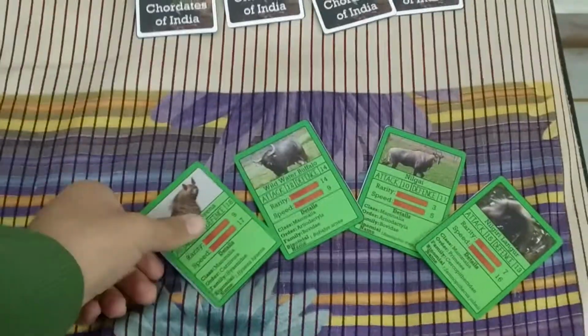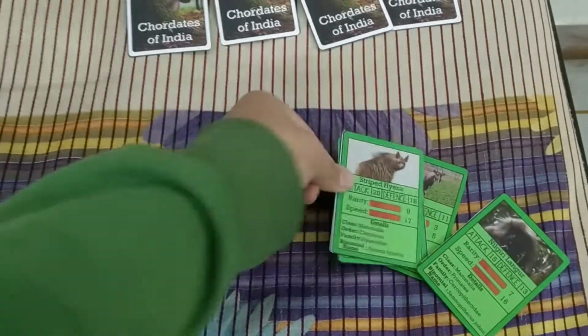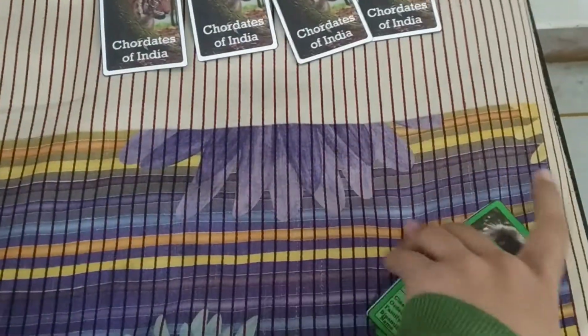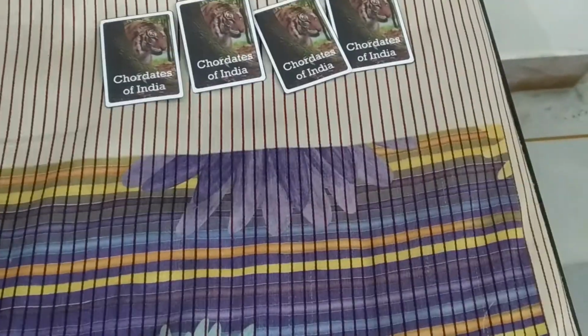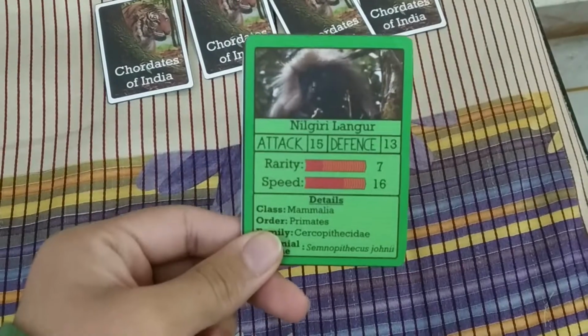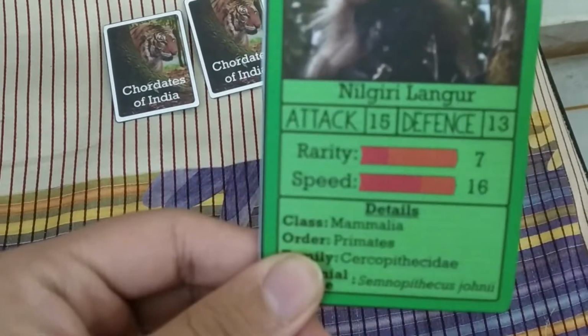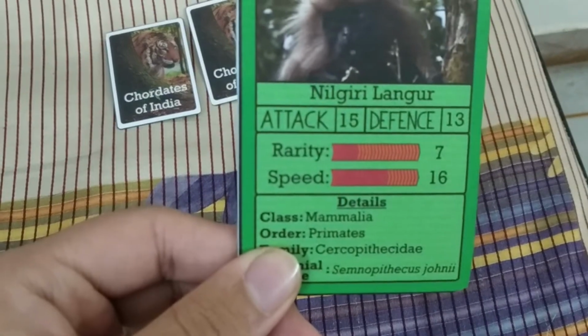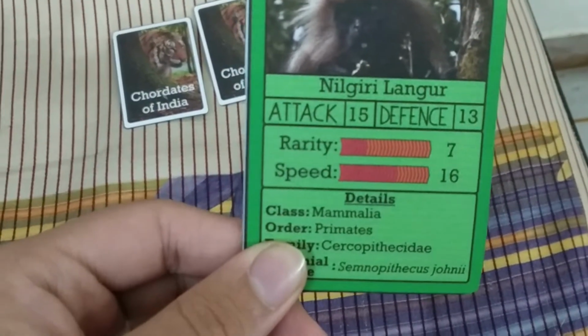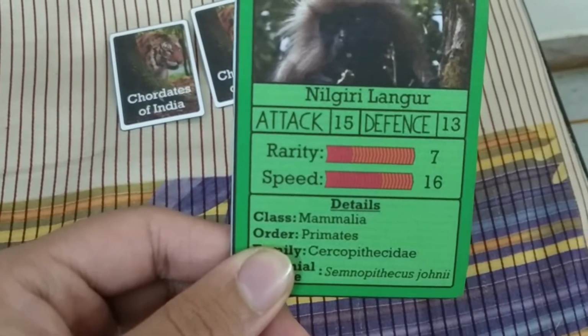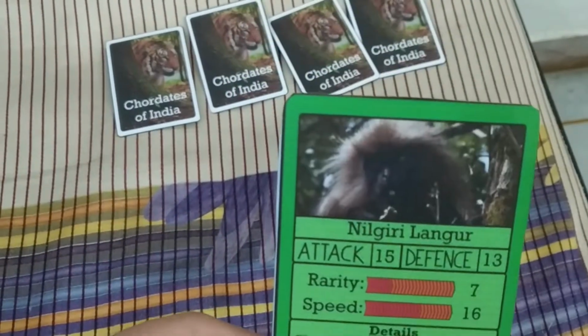Now, if Mr. Bustard could play, he would play first, but as I'm the only one who could play, I'll play the first chance. So this is the first card that I am playing. It's Nilgiri Langur, and I'll see which is the strongest part it can play. Speed, as I can see, is a good factor for Nilgiri Langur. So I'll call speed and throw the card in front of Mr. Bustard.